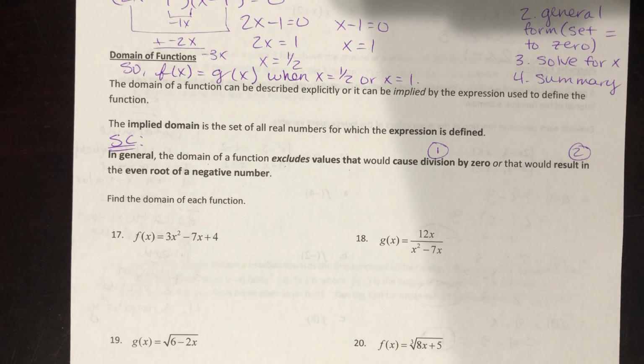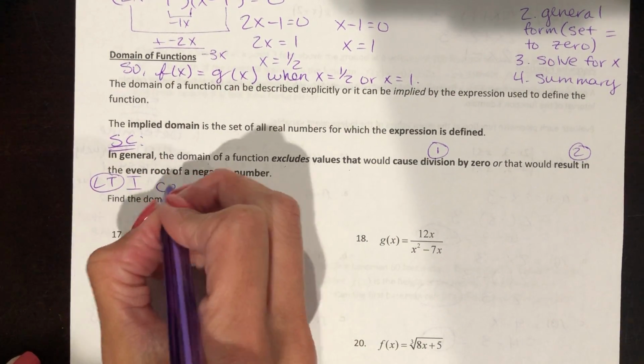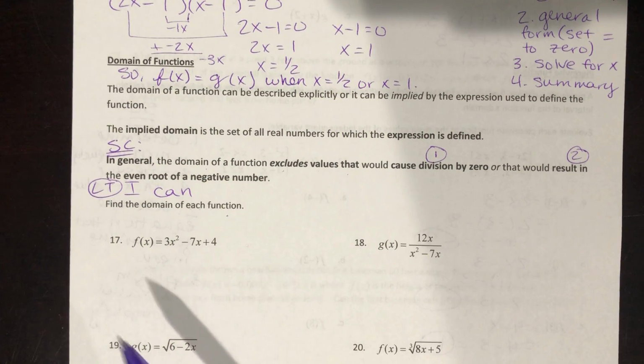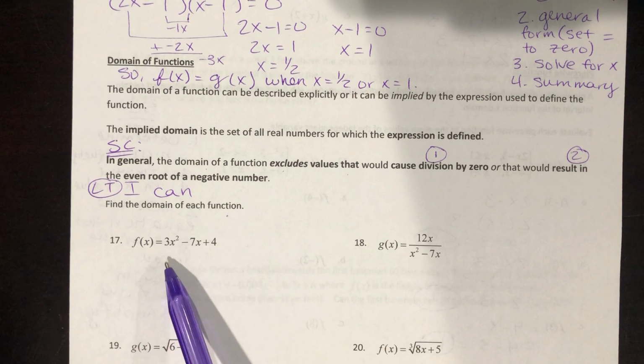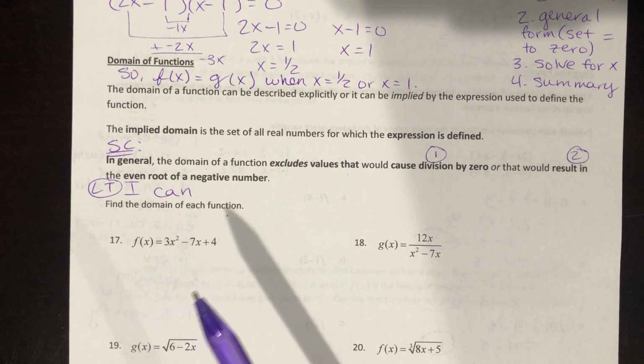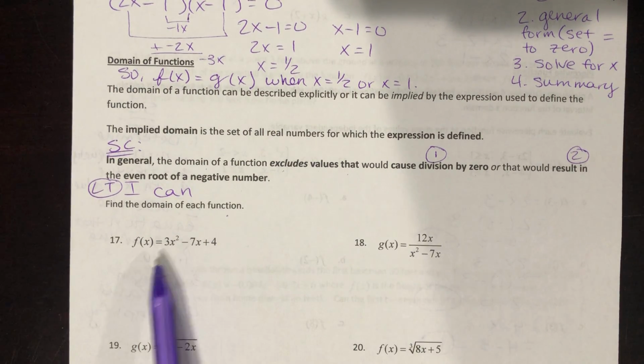So let's go through these four examples together. That's the learning target: I can find the domain of a function. The first function is 3x squared minus 7x plus 4. So I'm going to check. Does this have division by zero?